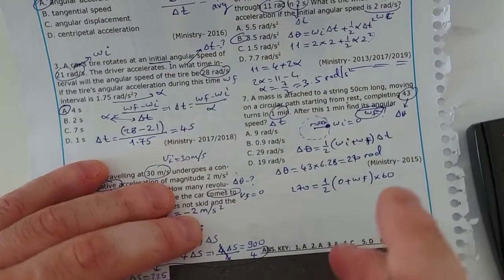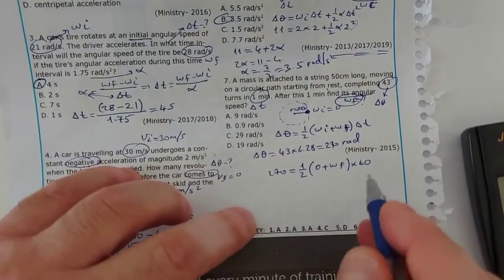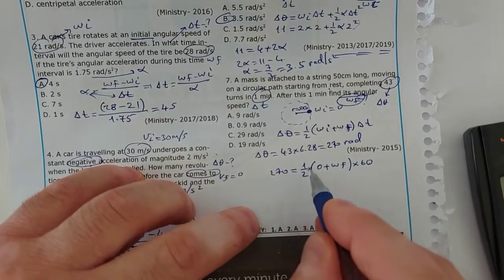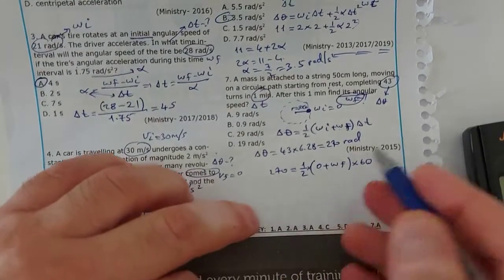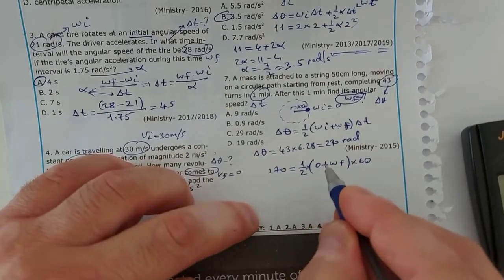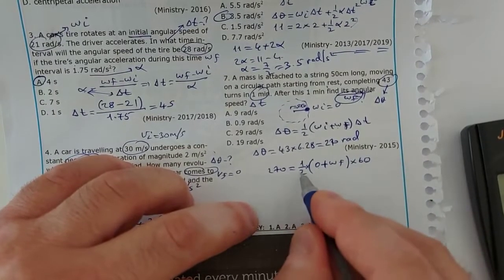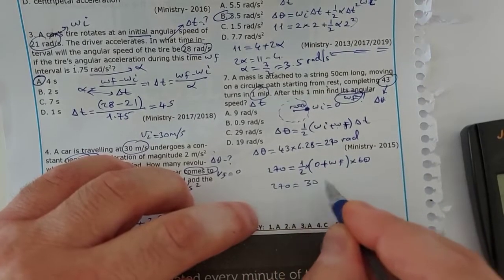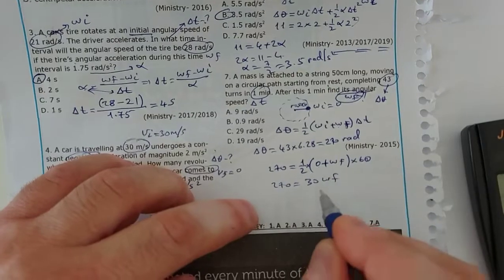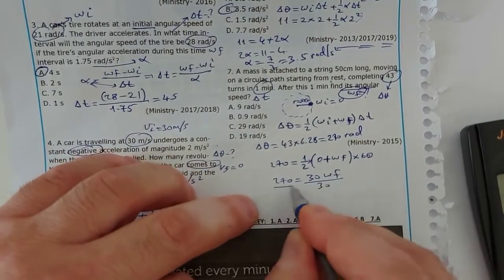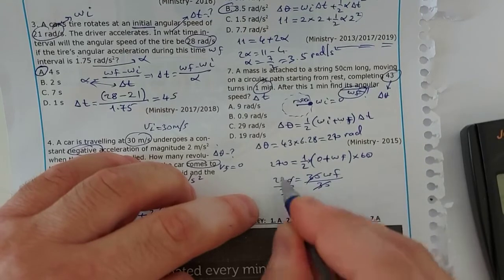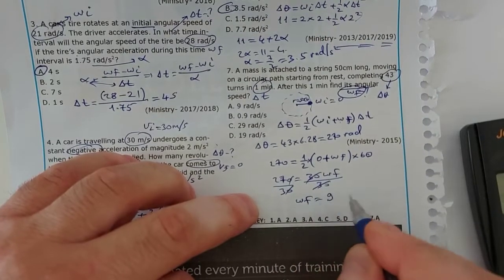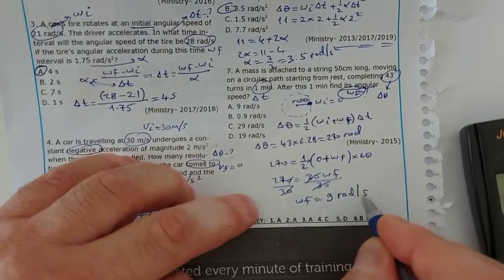In here, better to do like this. 60 and 2, 1 over 2 multiplied by 60. Well, the multiplication. So then here is 0. The 0 has no effect on the addition. So 60 divided by 2, in fact, this means 270 is equal to 60 divided by 2, which is 30, omega final. Divide by 30 now. Divide by 30. Simplify. So 27 divided by 3. Omega final must be 9 radian per second. It is choice A.